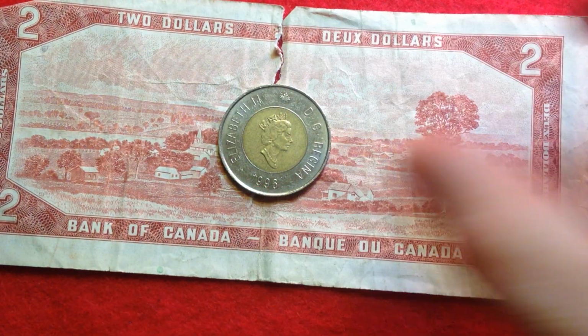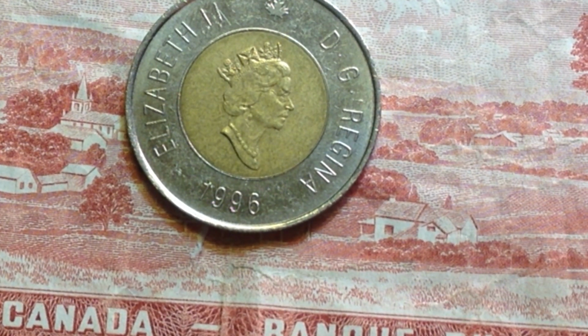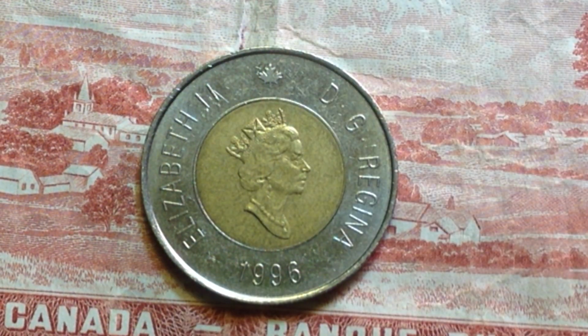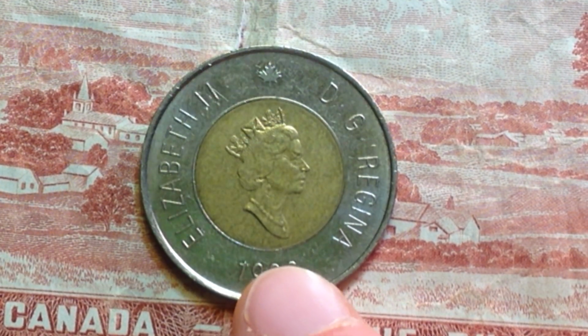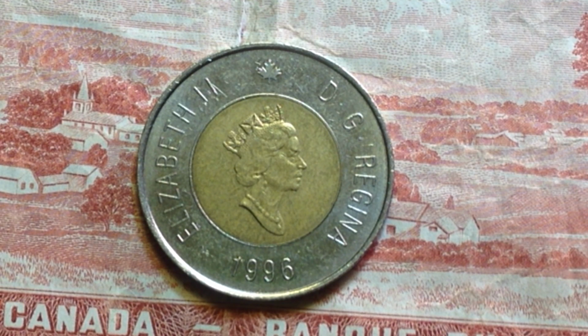Now your standard issue one, which is this one right here, let me zoom in on it for you. So this one is dated 1996. 1996, of course, is the first year that they came out. The highest mintage year is going to be 1996. So if you've got any of them, chances are it's going to be this one right here. The mintage for 1996 was 375,483,000. So that was by far the highest year of mintage.